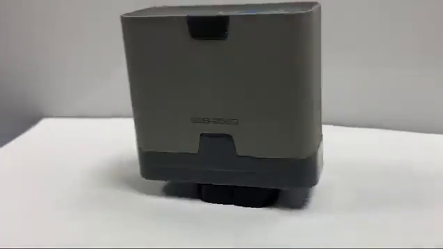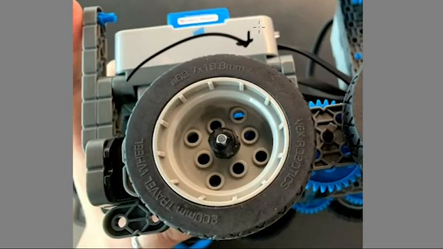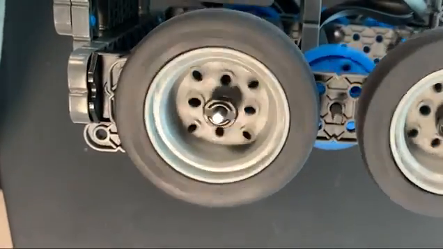Electric motors are motors that take electrical energy and turn it into mechanical energy. This conversion happens due to electromagnetism, meaning a force is applied when an electric current is present. This force causes a torque to be applied to the motor shaft, which causes the wheels to spin.